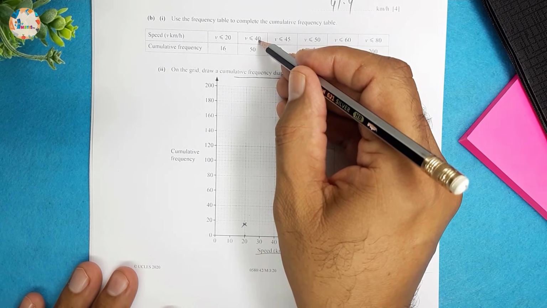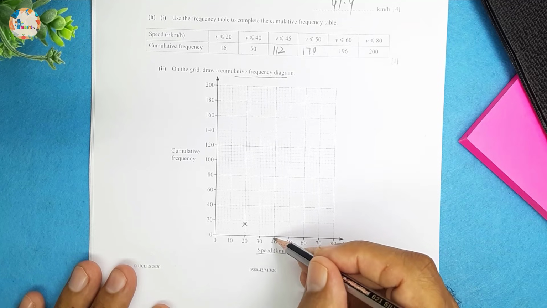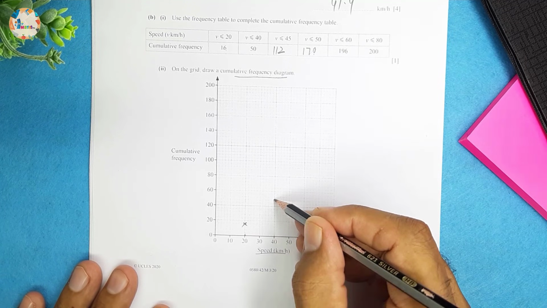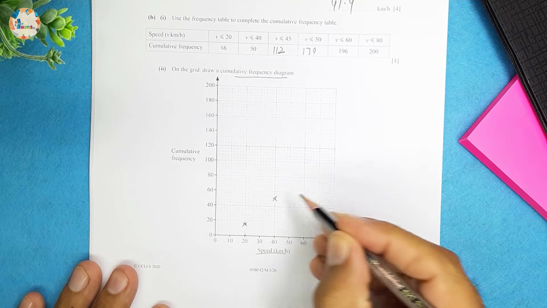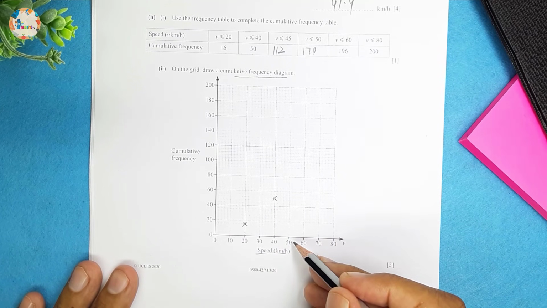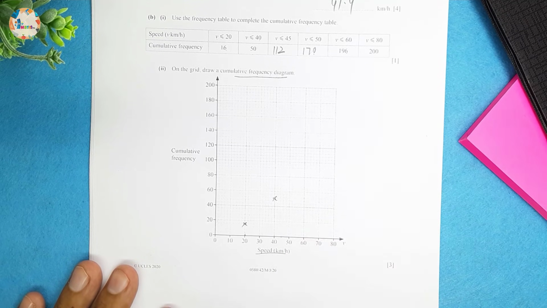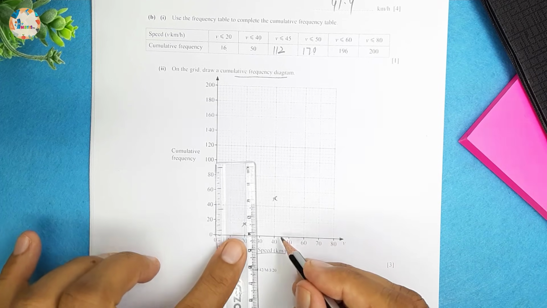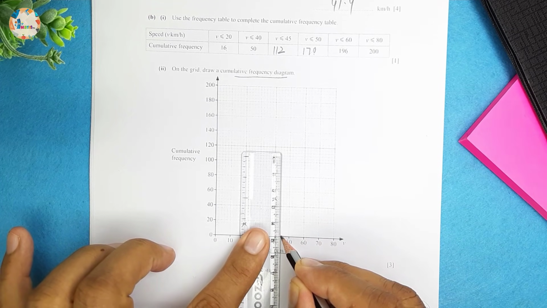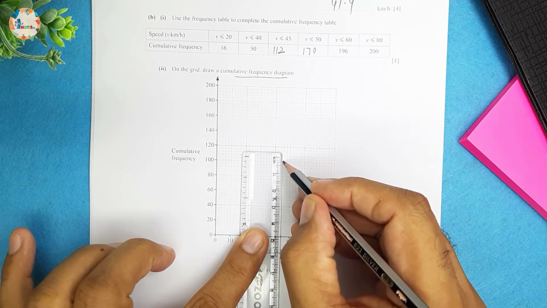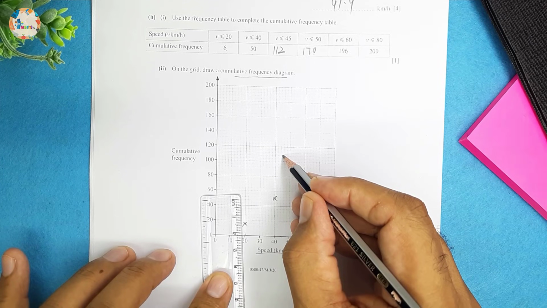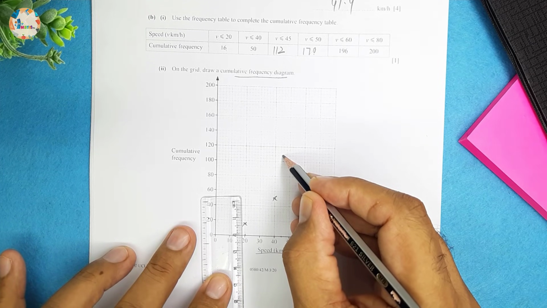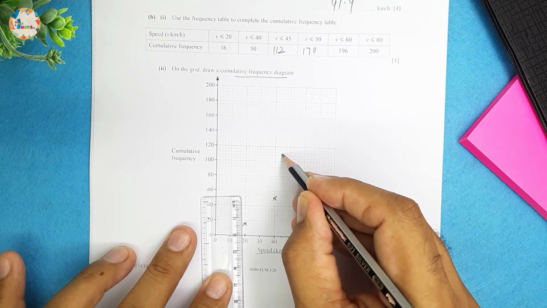Then next will be basically 40 and 50. So for 40, 50 will be the middle of this one, and we can put a cross over here. Then for 45 it will be 112. 100 will be up to this one, and 112 will be up to this one. So we can put a cross over here.